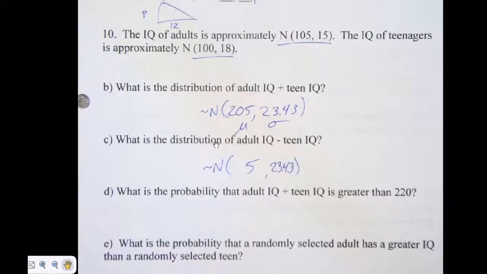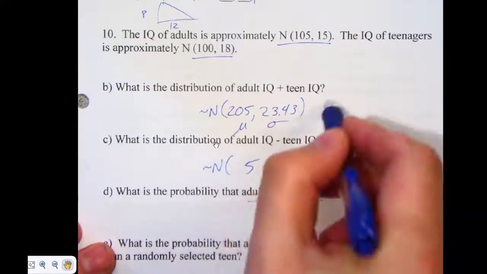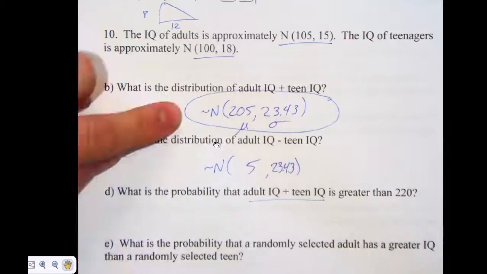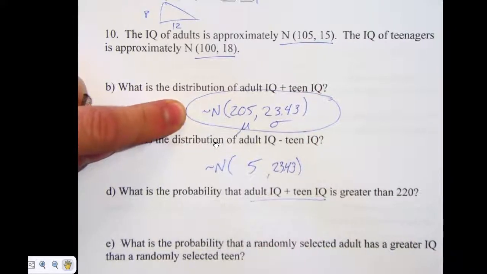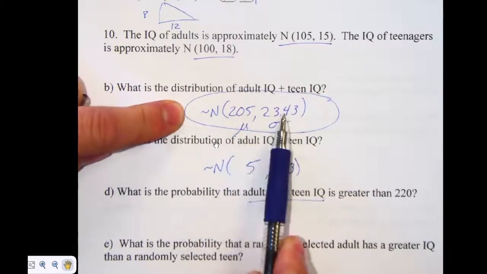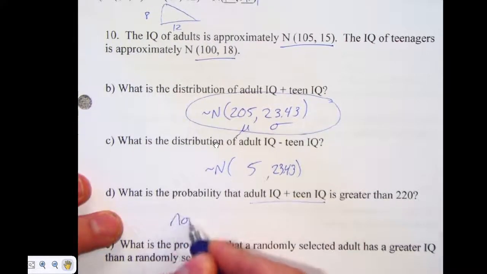Alright, so then part D, what's the probability that if I add up one of each IQ, I get greater than 220? Well, now I'm going back to this, because this is the one that I got when I added them together. So this question is just like the warm-up. This is my mean, this is my standard deviation. What's the probability that I get a number bigger than 220? So it's normal CDF.